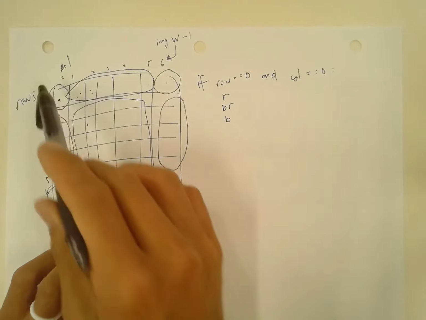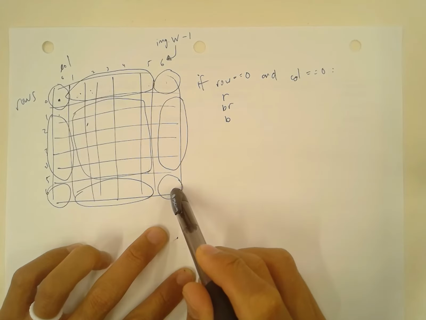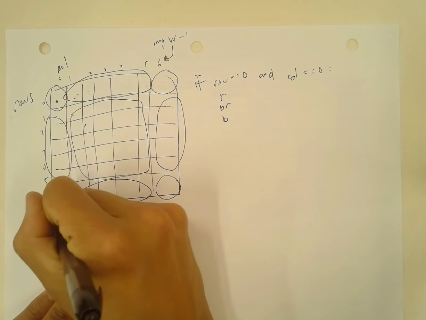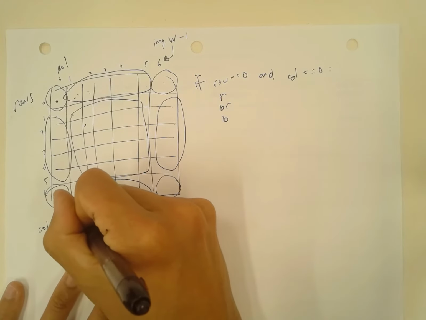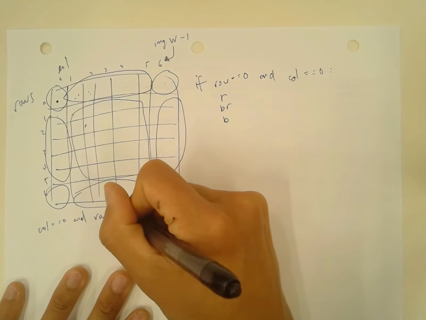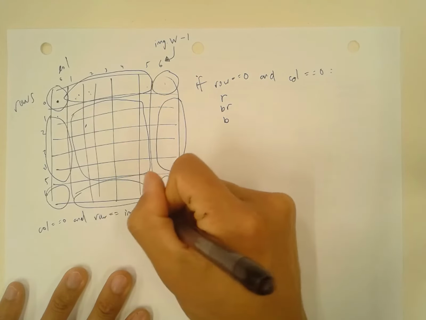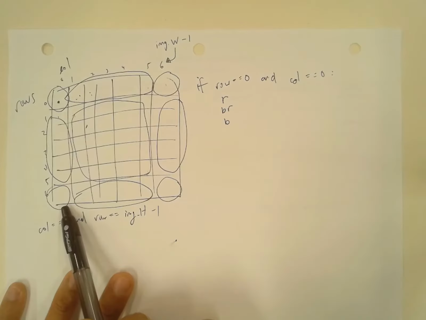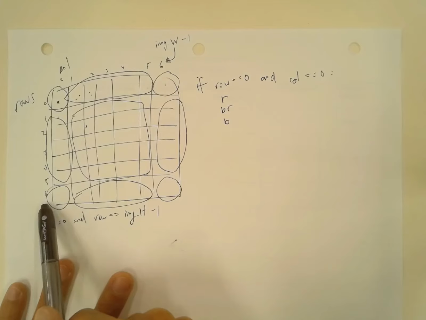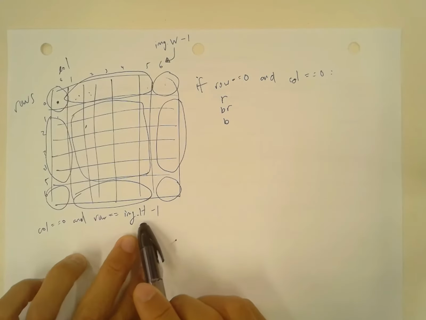Okay, and same thing down here. We would do, or let's consider this one here. We would say if column is equal to 0 and row is equal to image height minus 1 for the same reason, right? Because the height would be 7, and then we don't want 7, we want 6, right? So we minus 1 from the height.